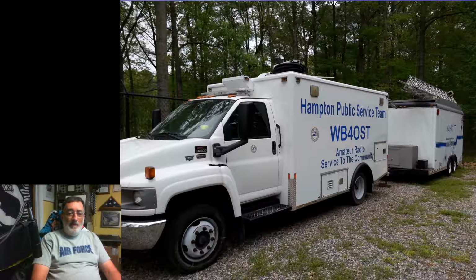This is the Rapid Response Vehicle, or RRV as we call it, with the trailer parked behind it. The RRV cannot tow the trailer. There's no hitch, and I'm not sure that it's got the capacity to do that anyway.